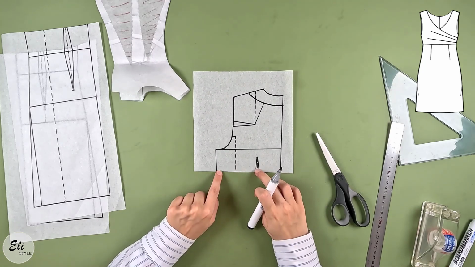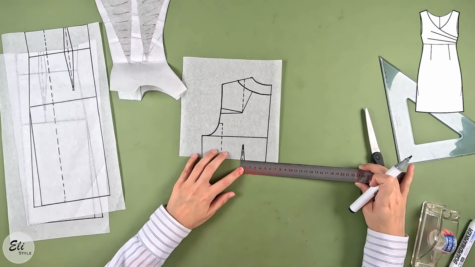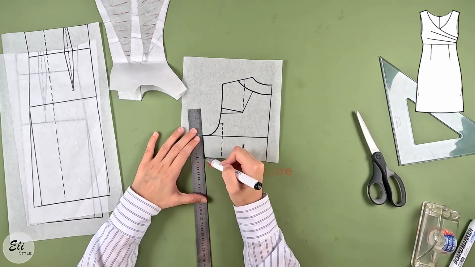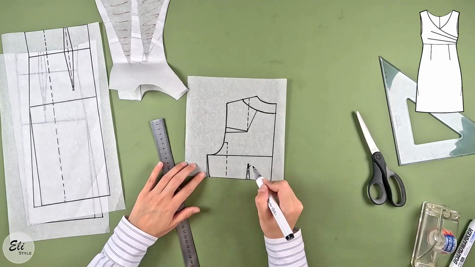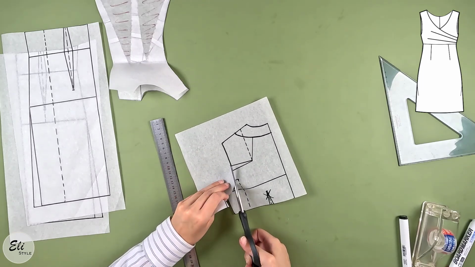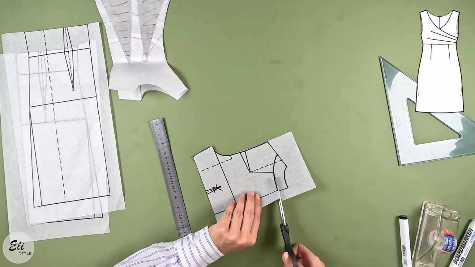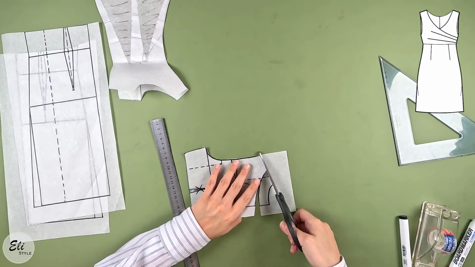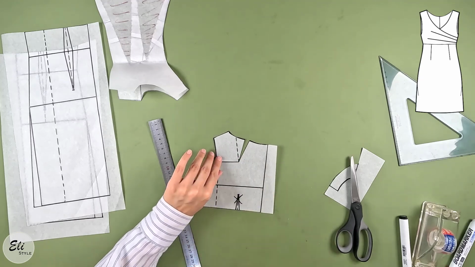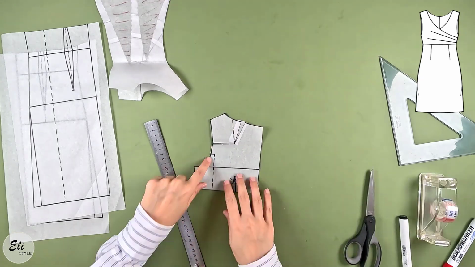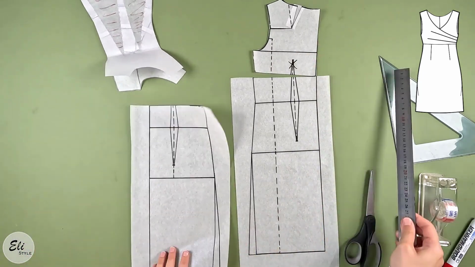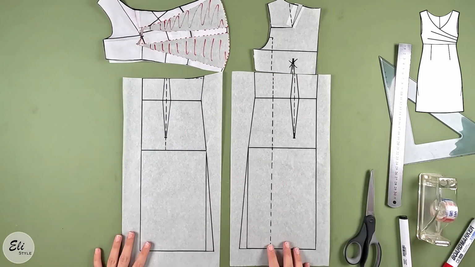Remove the remainder of this dart from the side of the pattern. These are the patterns for the first model.